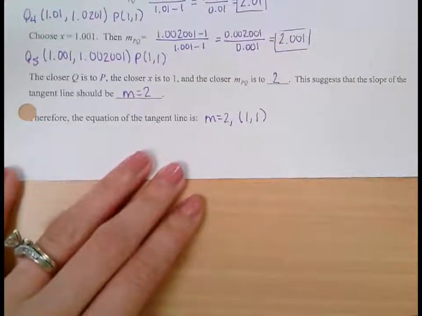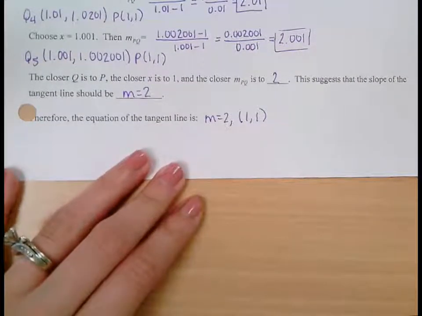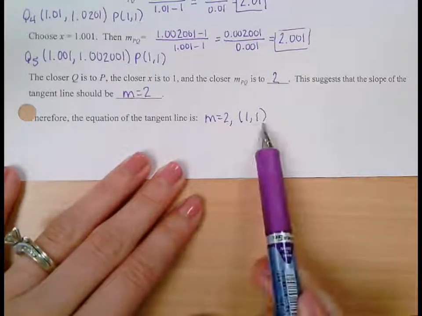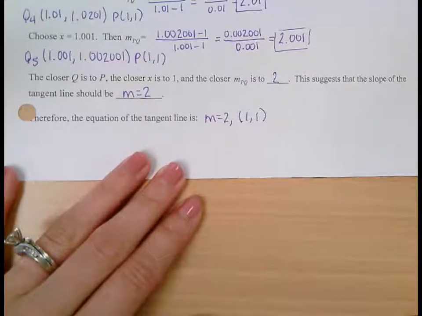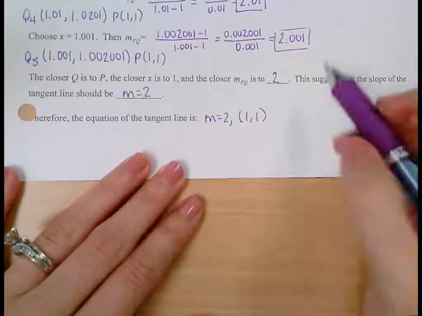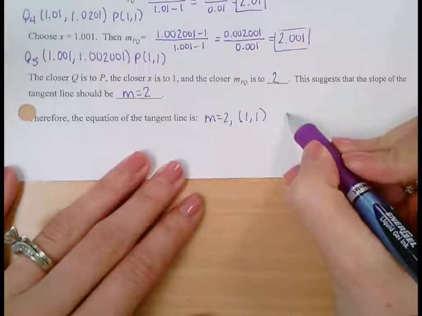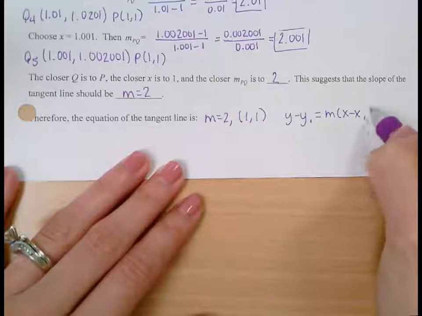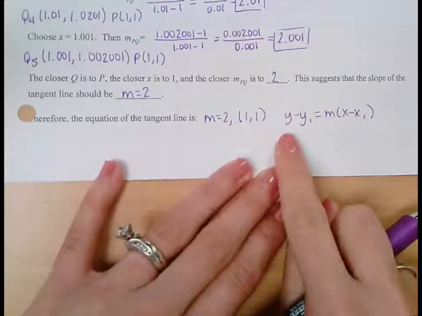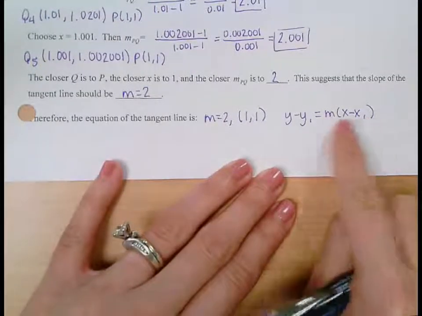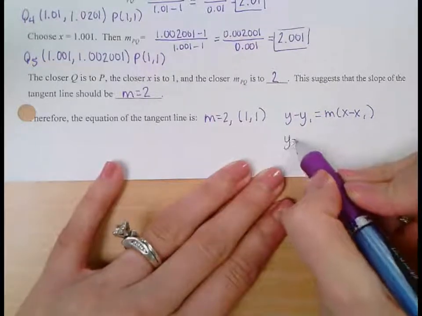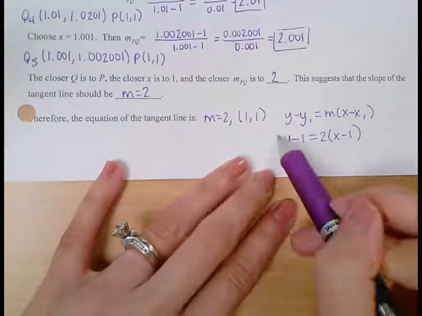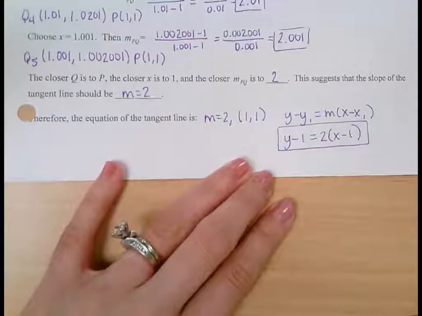And you have reviewed this already. You had to write the equation of a line on your test. So ultimately, whatever form your equation is in the end doesn't matter to me. If you were to use point-slope form, that's y minus y sub 1 equals m times the quantity x minus x sub 1. I could just substitute my slope and my point in here. So that would be y minus 1 equals 2 times the quantity x minus 1. And I could leave that as my answer, and that is absolutely fine.